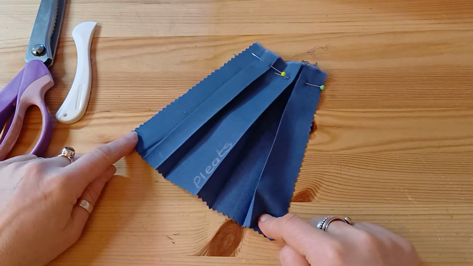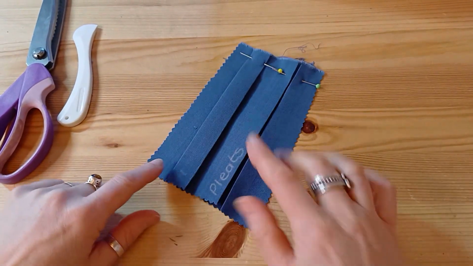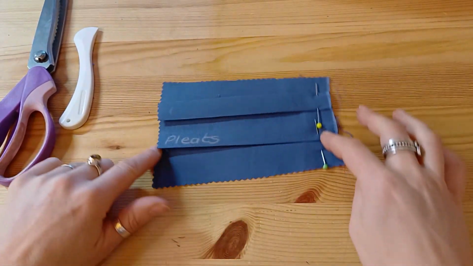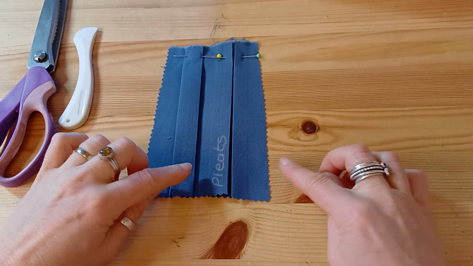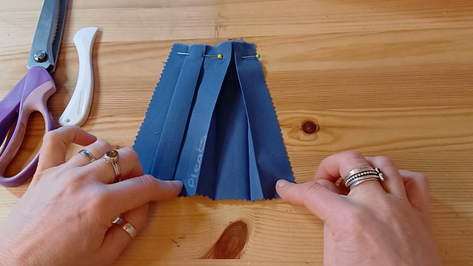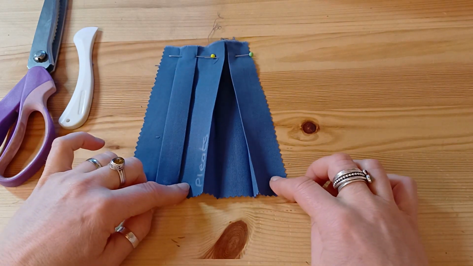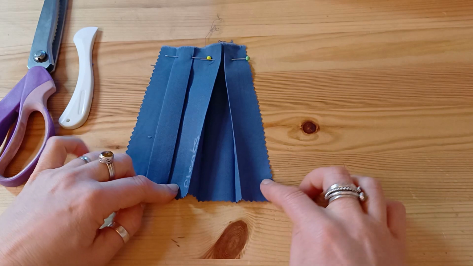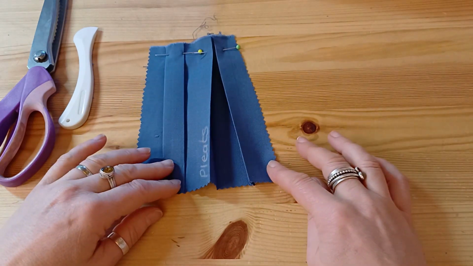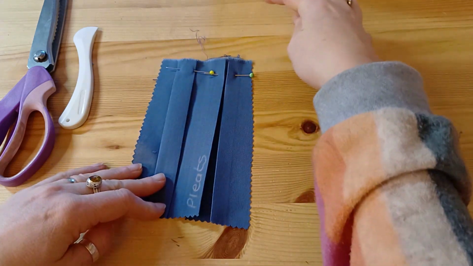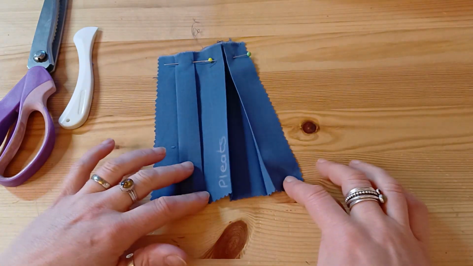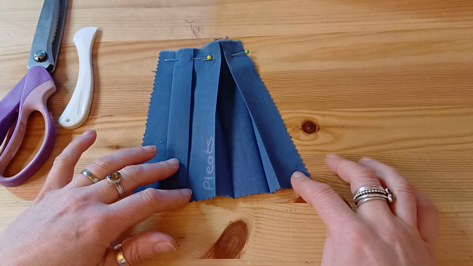Here's some broadcloth pressed up into some pleats. I haven't sewn them, I've just marked them. So you've got an inverted box pleat and you can see how much you get those highlights and shadows with those folds, and that can be really effective on the bottom of a skirt. So if you have a waistbanded skirt or a bodiced dress, it's really great.